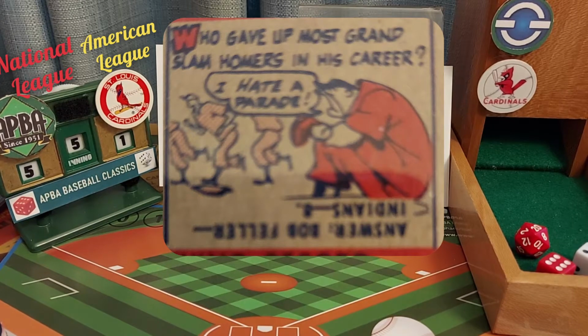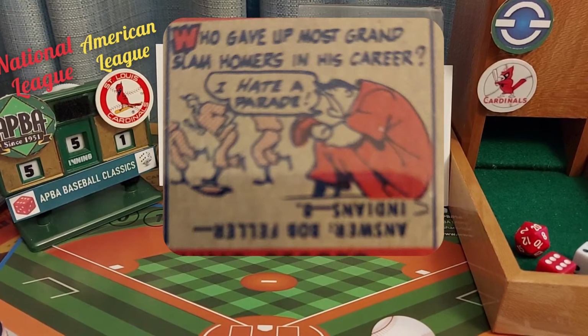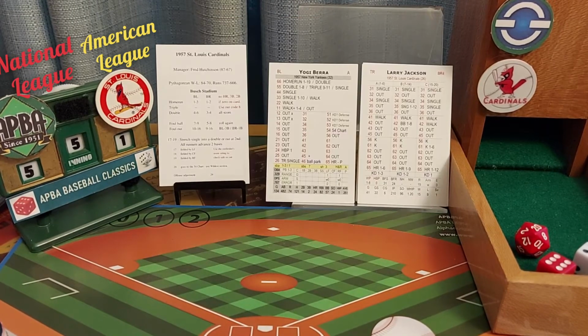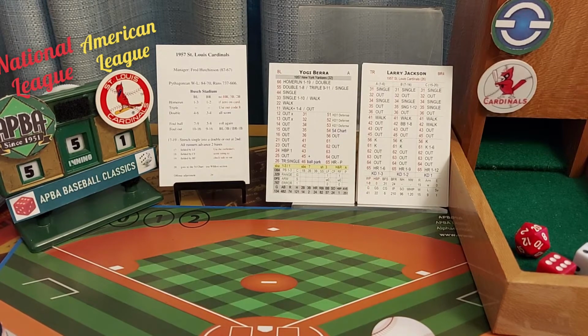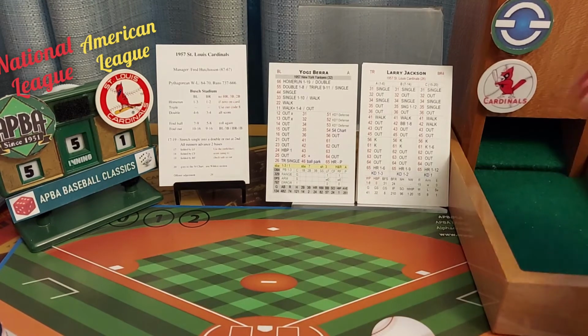Larry Jackson will return to pitch the top of the 5th inning for the National League. In 1956, Larry Jackson relieved in 51 games. He only started 1 game, but he did so well they made him a starter in 57, where he started 22 games and relieved in 19.